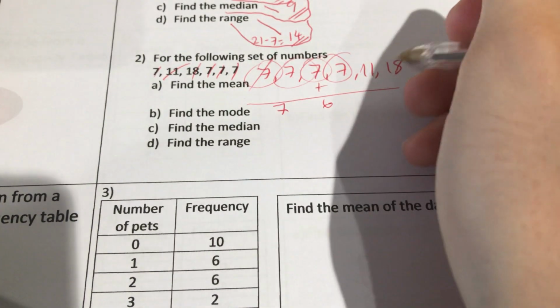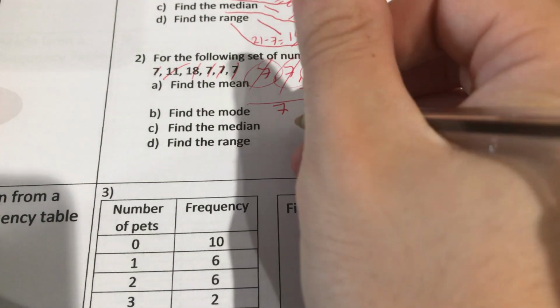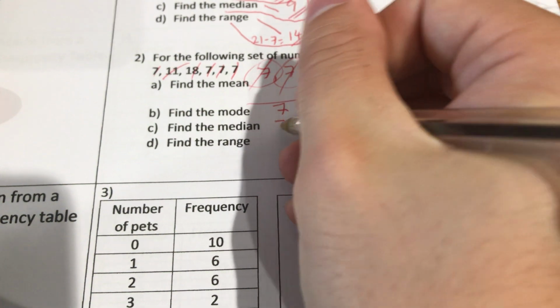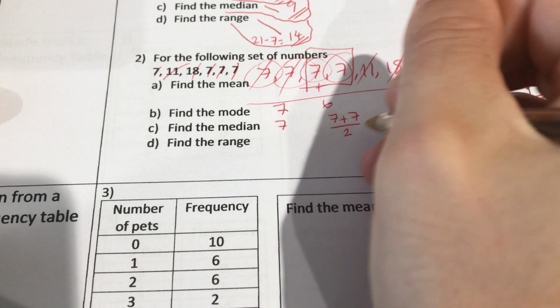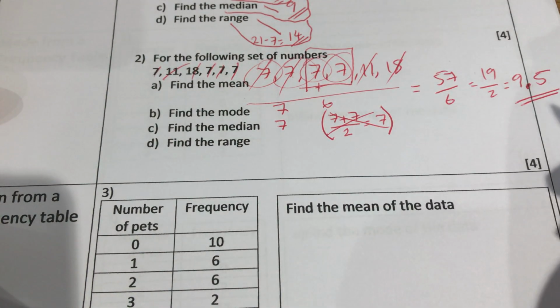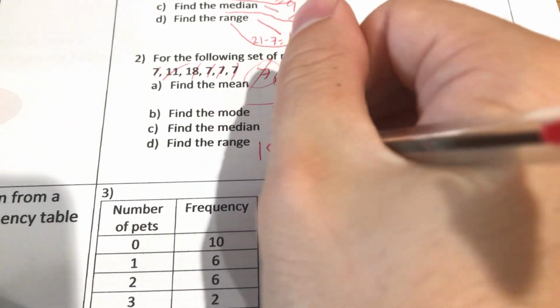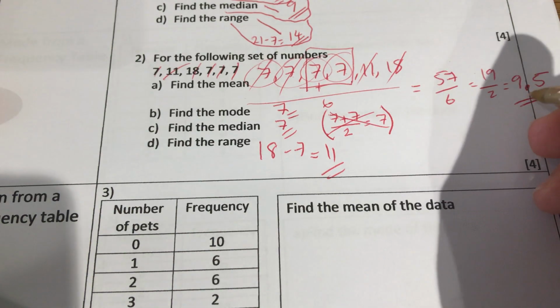The median, smallest and biggest, smallest and biggest. You're actually left with 2 numbers there. They're both 7, so you know it's going to be 7. But if you ever want a rule, you would add the 2 numbers together and half it. But of course, that's still 7, so you don't really need to do that. All right? And the range, 18 take 7, which is 11. 1 mark for each again. Okay?